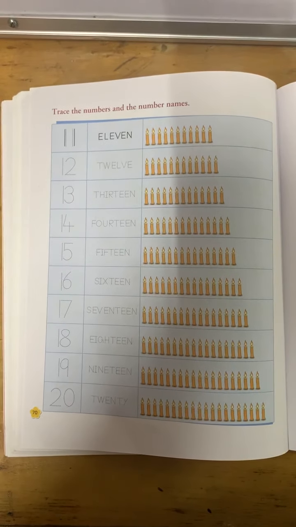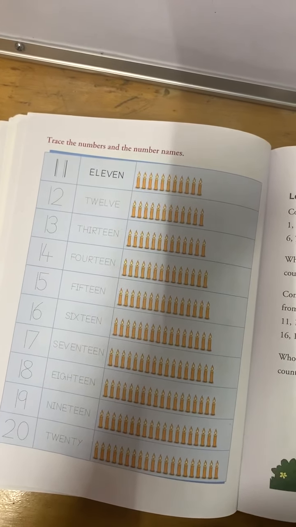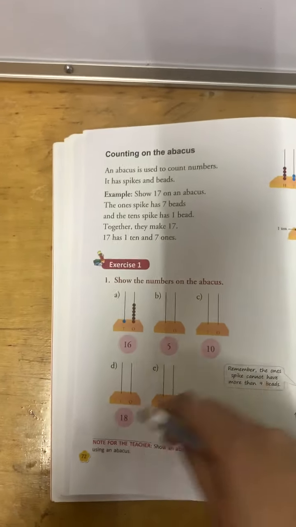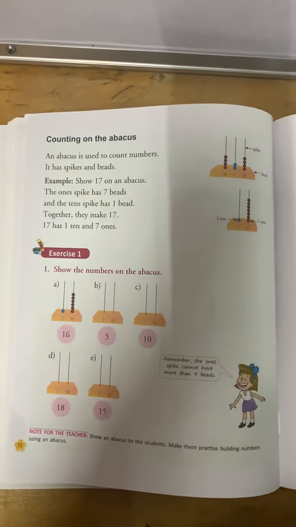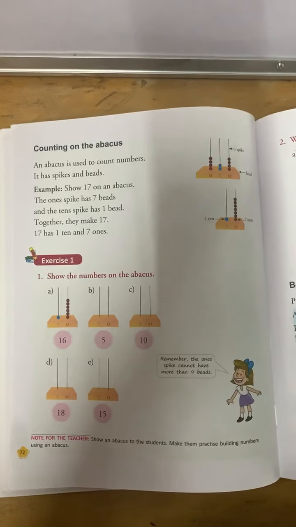Here we are given the spellings as well as numbers. What you need to do is just trace it, and write it again. Now, I'm leaving these abacus pages that we have already done in our notebook, so it's quite easy for you to do yourself.